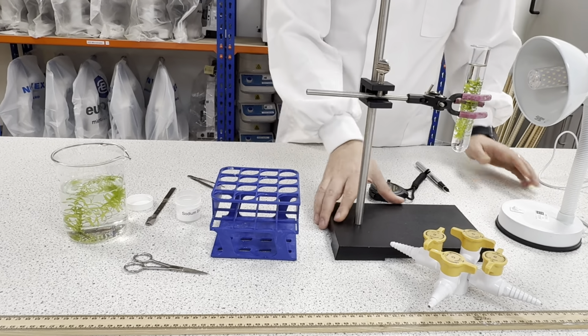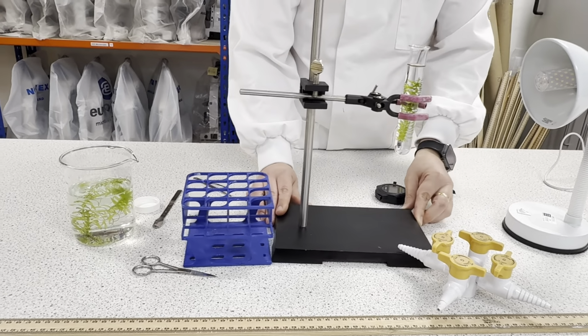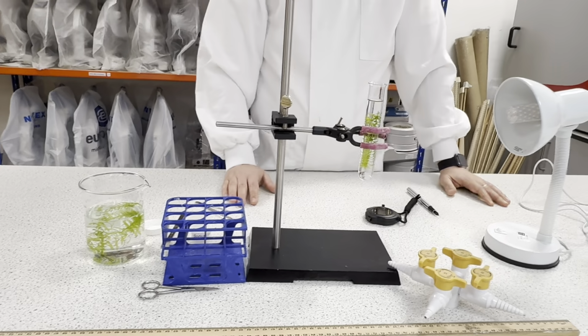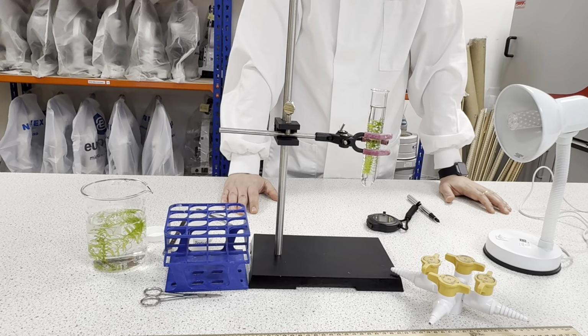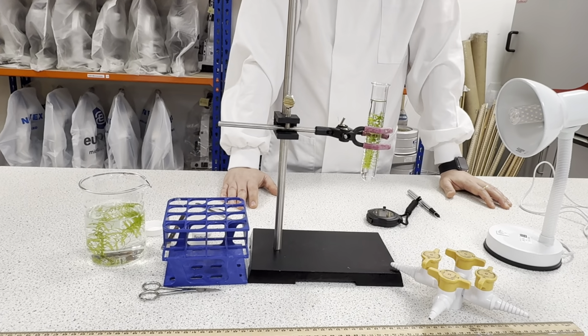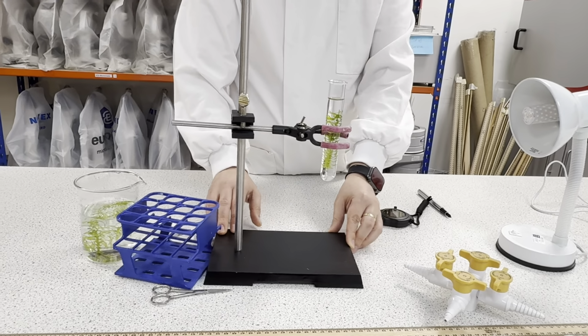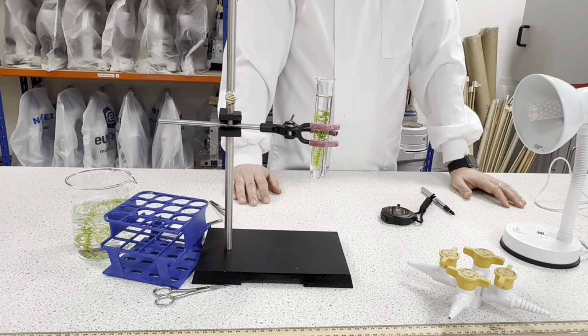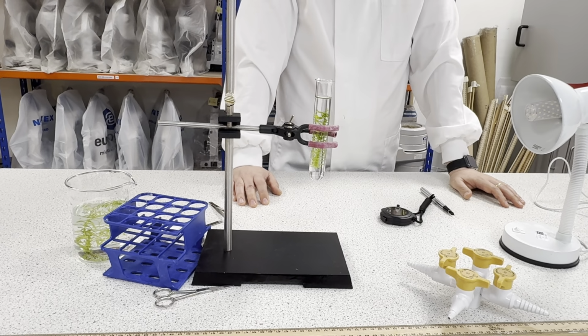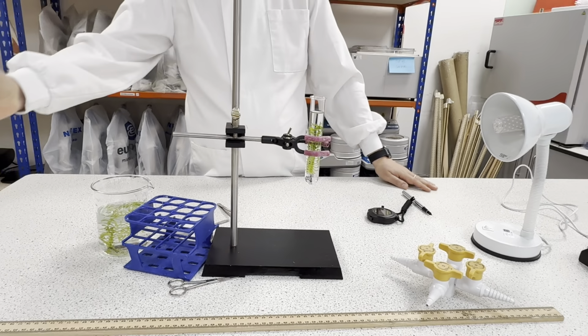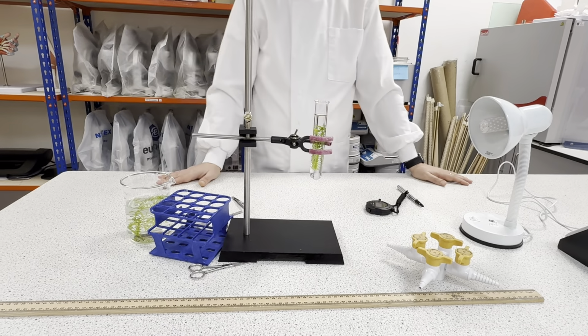So from 10 you go to 20 and repeat the procedure. After measuring, increase the distance from 20 to 30. After measuring, carry on until you reach 1 meter.